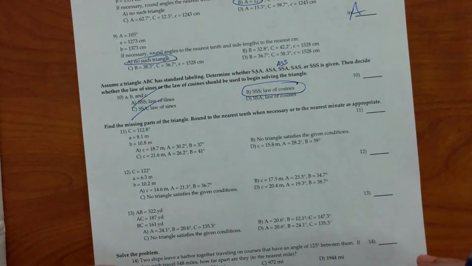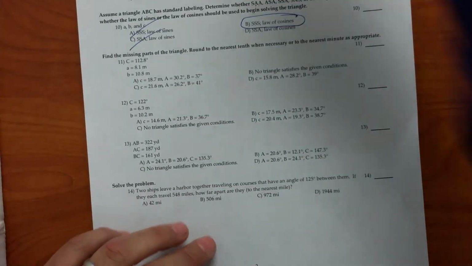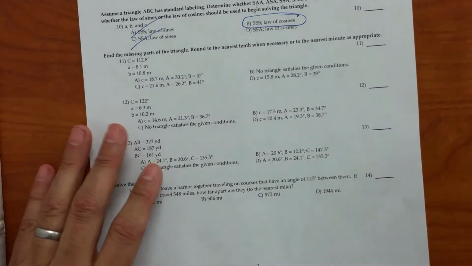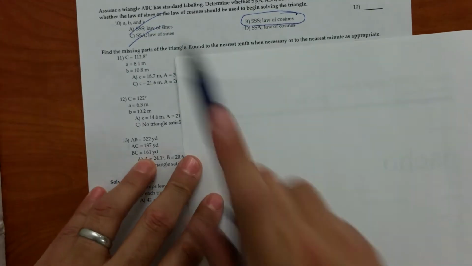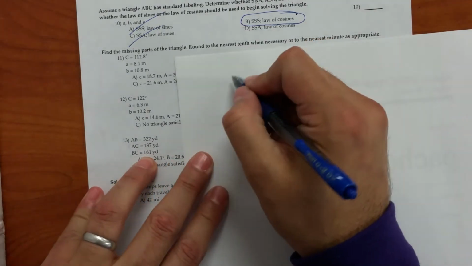All right, number 11. So number 11 is right here. So go ahead and I need to start by drawing a triangle. So find the missing parts, so that means solve for everything.